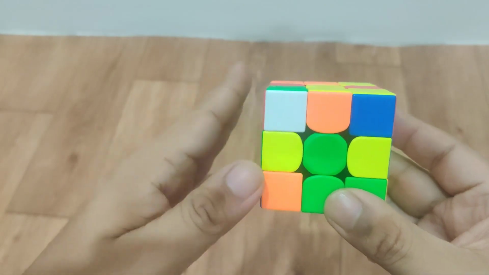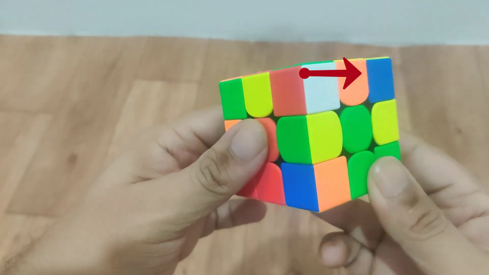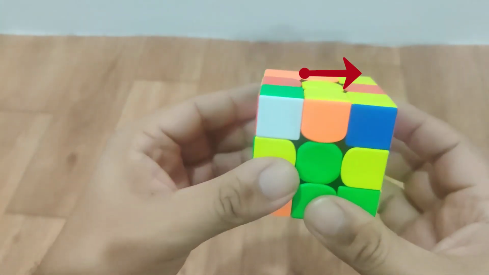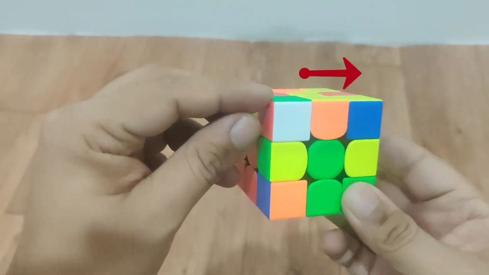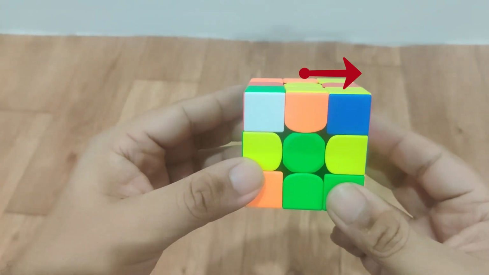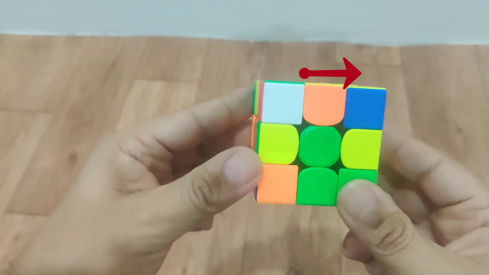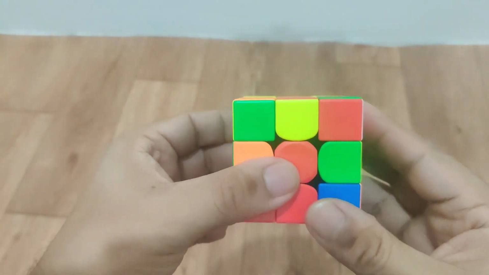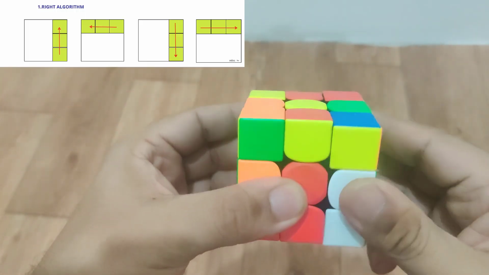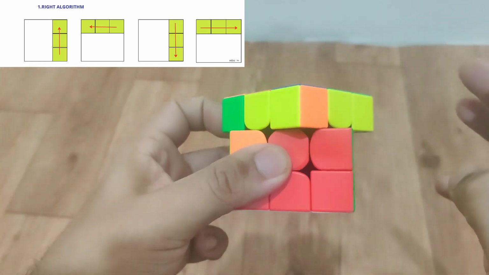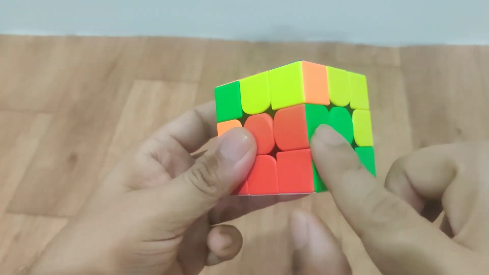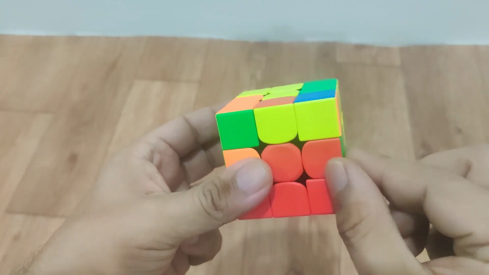So once you do the left algorithm out here, now you have to hold this cube. You just did the left algorithm, and you can see this corner piece with white out here. After you do the left algorithm, you have to do the right algorithm out here. Okay, it's the same. We just did the right algorithm and we solved this edge piece out here.